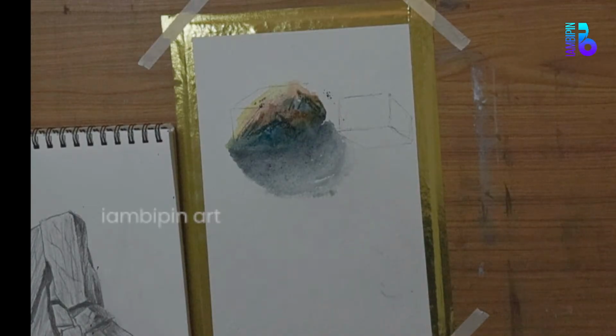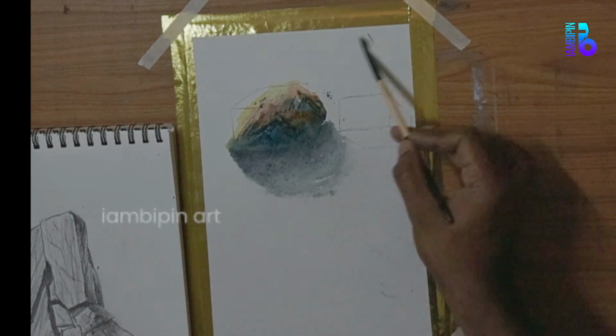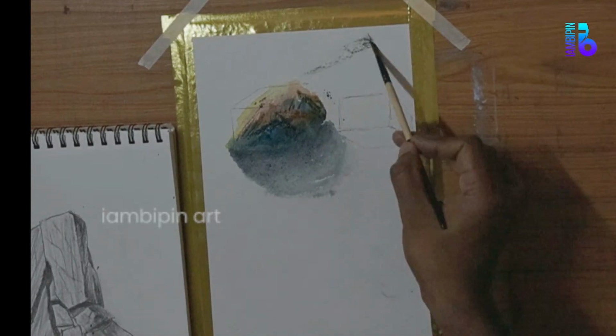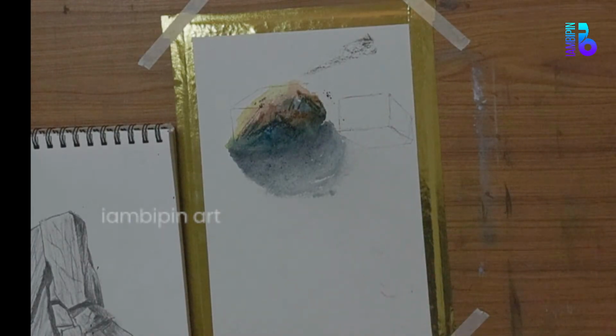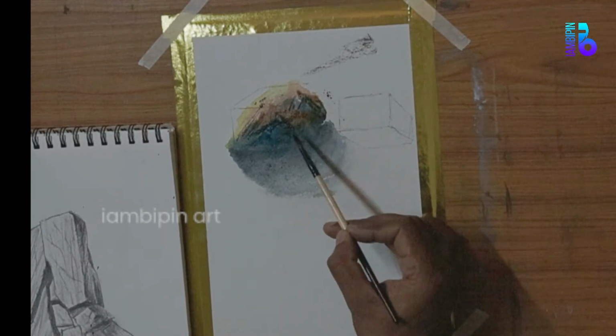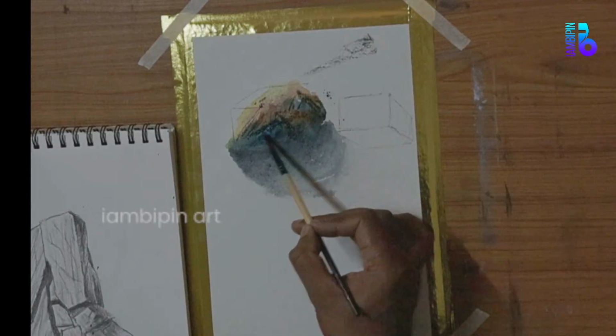Now this is the dry brush technique. You can see it has less water in it.